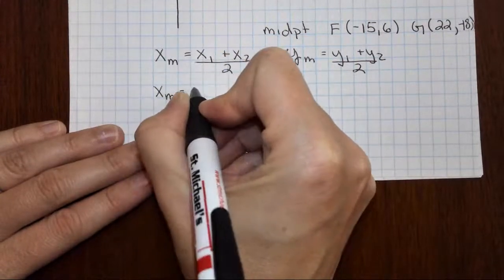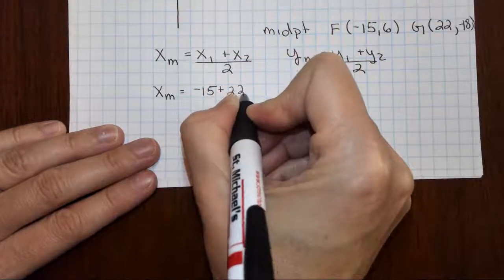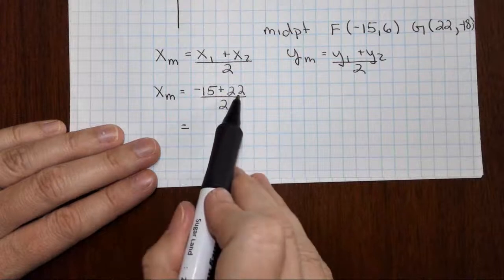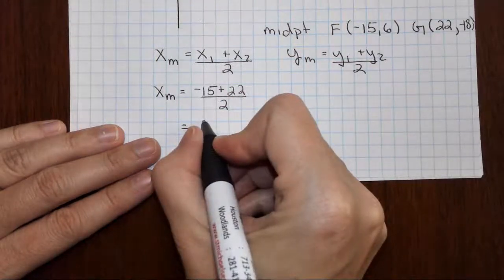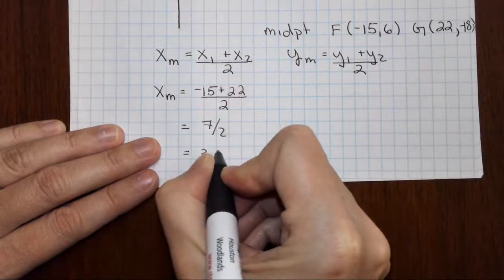So let's plug this in. The x value of the midpoint is represented by negative 15 plus 22 over 2. Negative 15 plus 22 is 7, divided by 2, which is 3.5.